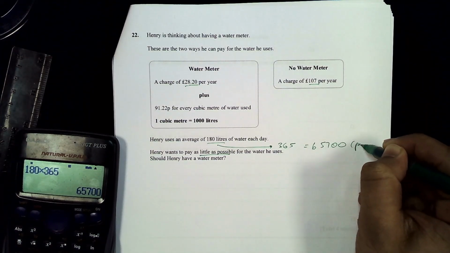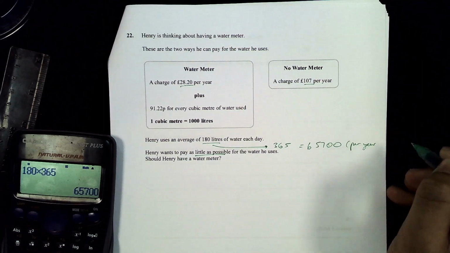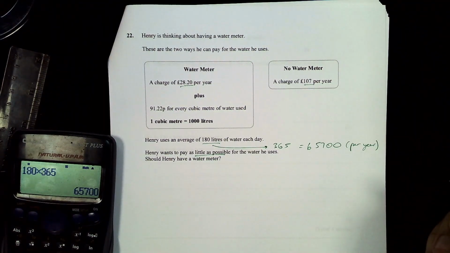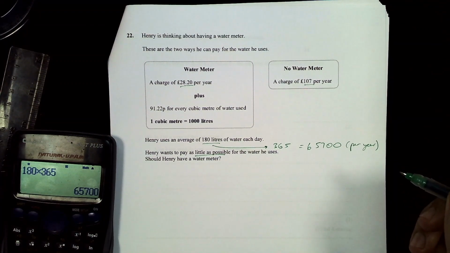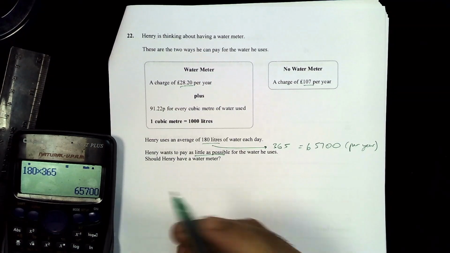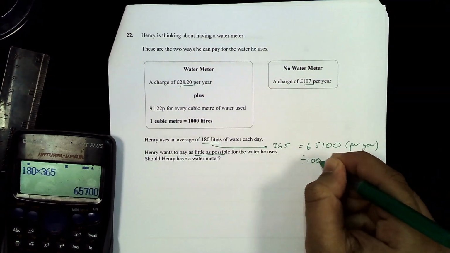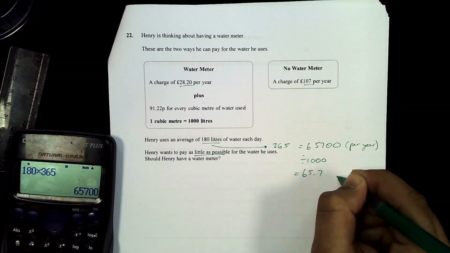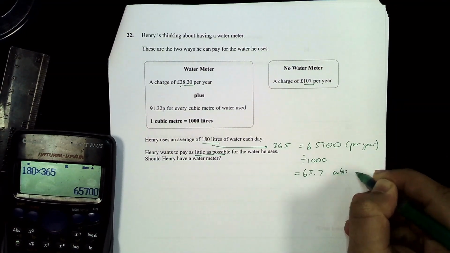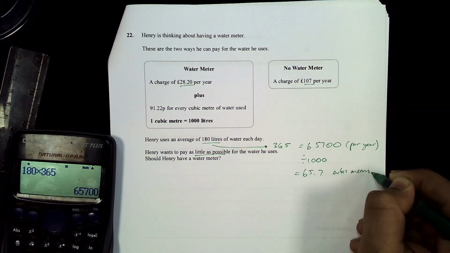That's per year. Next, if he uses 65,700 litres per year, how do I turn that into cubic meters? Well, divide by 1,000, and that is 65.7 cubic meters.